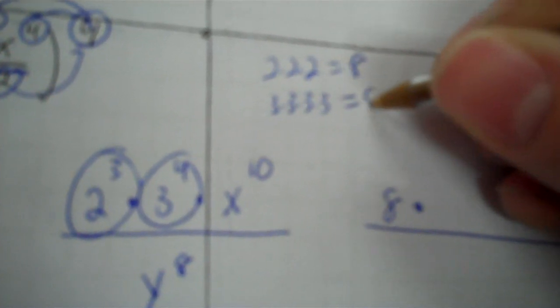Okay, now on top, what can you simplify? Well, 2 to the 3rd, that'd be 2 times 2 times 2, that'd be 8. 3 to the 4th we can simplify, that'd be 3 times 3 times 3 times 3, and that equals 81. Now the variables can't simplify, but we do need to multiply the 8 by the 81. Okay. So 8 times 81 is going to be 648. So we have 648 times x to the 10th divided by y to the 8th.